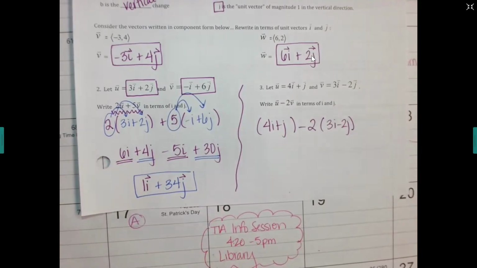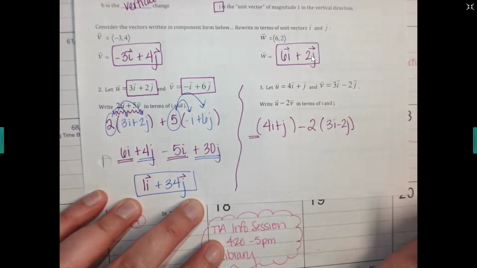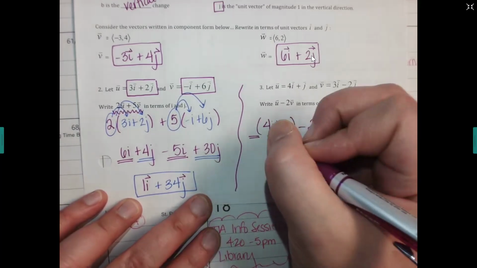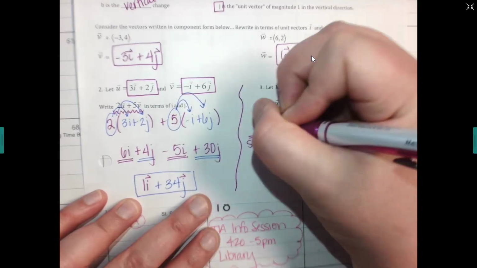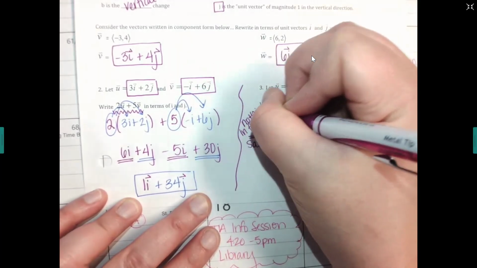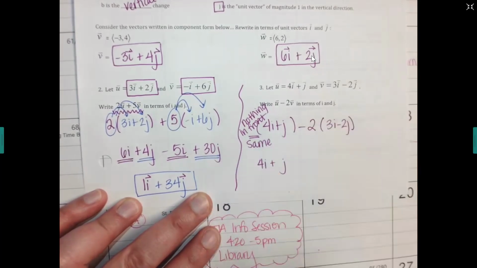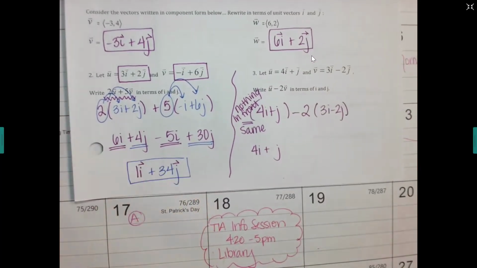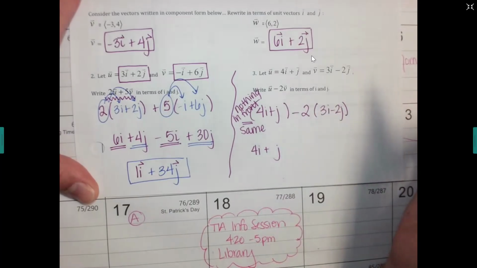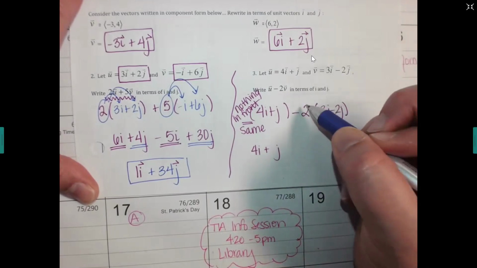Then remember, distribute first, combine like terms second. Now, for the first parentheses, if there's nothing outside it, what could I put there if I want? A 1. But is a times 1 going to change anything? No. So I'm basically going to keep this the same because there's nothing in front. So the 4I plus J, that's going to stay the same. Am I timesing in a 2 to the second parentheses? Yes. And a minus, right?